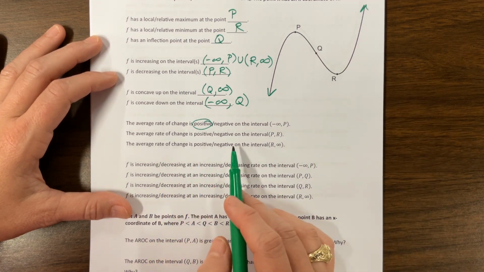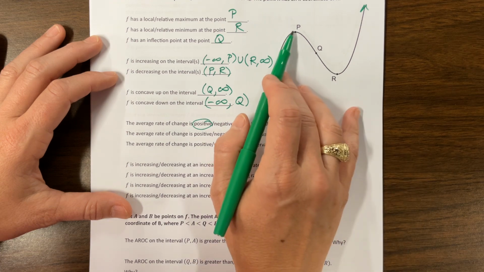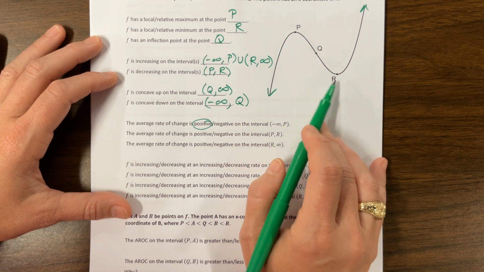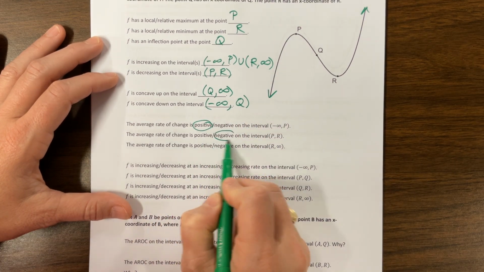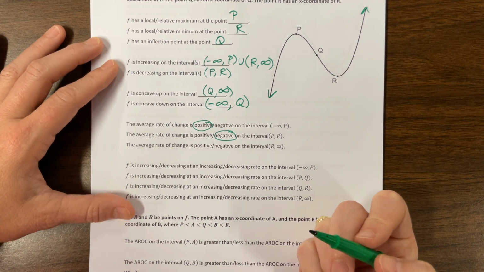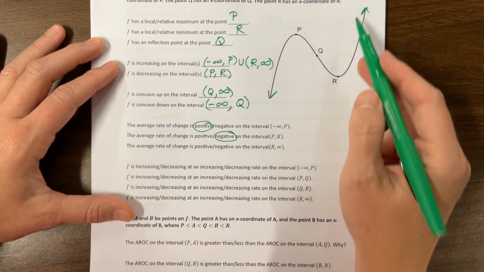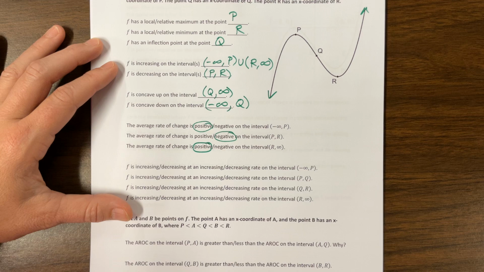The average rate of change from P to R, our graph is decreasing, okay, and so the average rate of change will be negative. The average rate of change from R to infinity is going to be positive because it's increasing again.